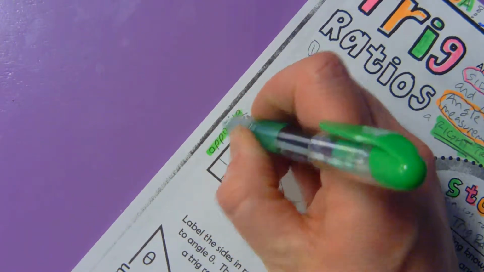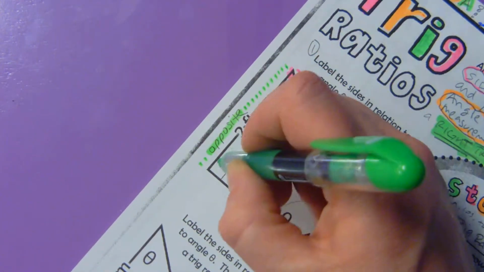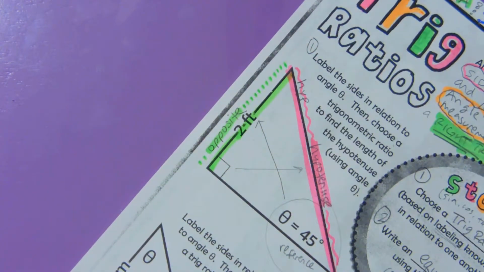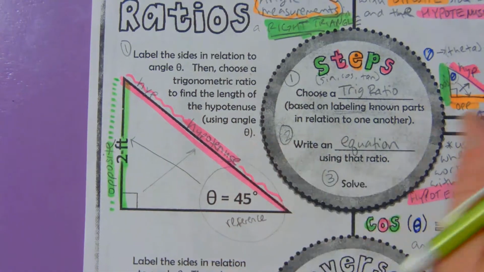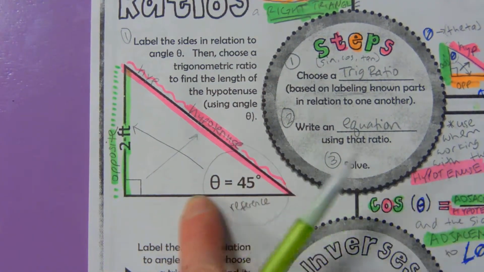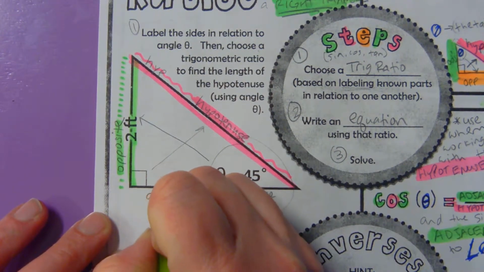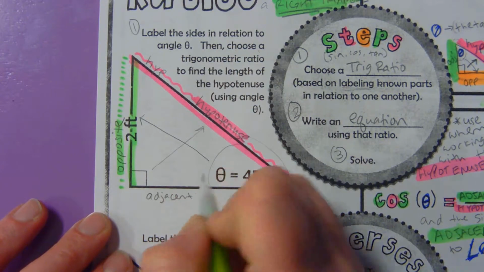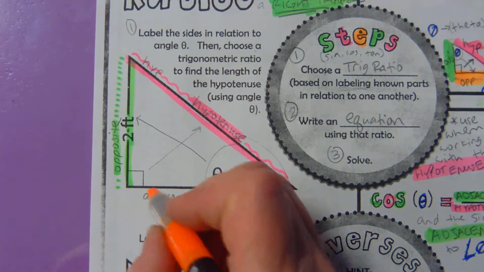I'm going to highlight green, and that's my opposite length. And then last but not least, this side that's touching the angle, this is my adjacent. And that has been my orange this whole time.